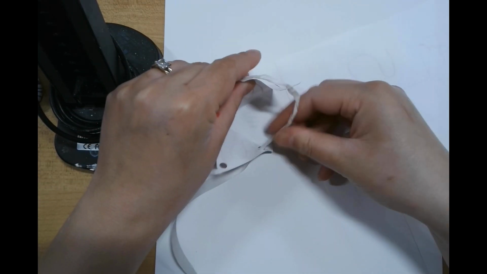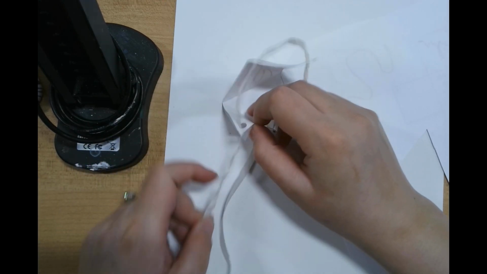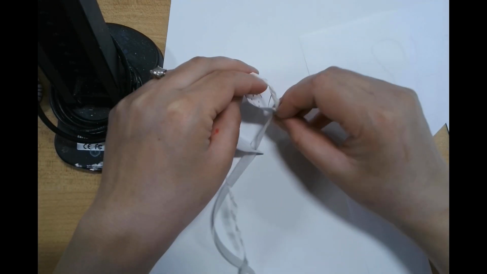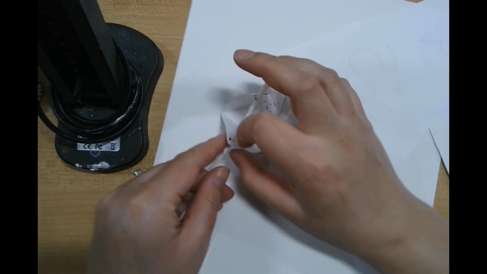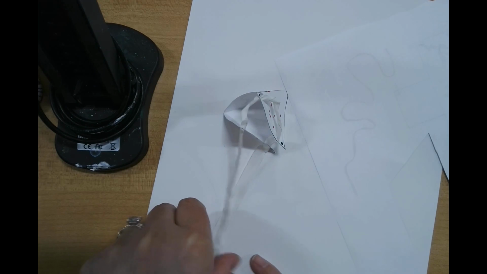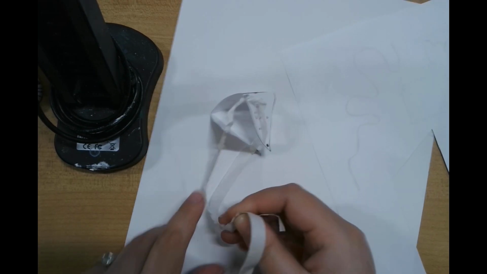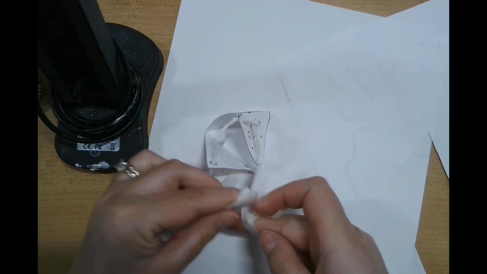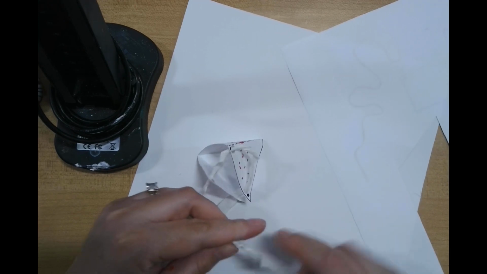So I'm just going to push this all the way through, and then you'll be doing this with actual string. That's my bad. And have the actual string. And then I'm going to leave a lot of extra space, like this much extra space at the end. And then I'm going to tie it by just like looping it around my finger. I'm going to just tape it because I can, but with the string, you would loop it around your finger and then pull it through, kind of like a balloon.